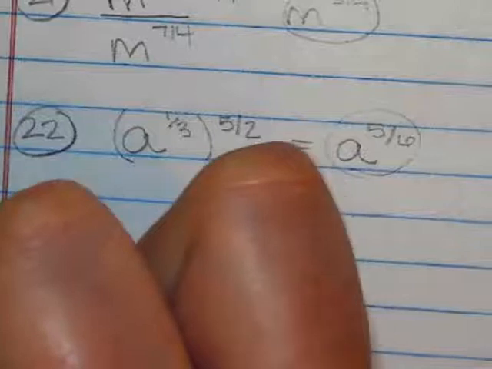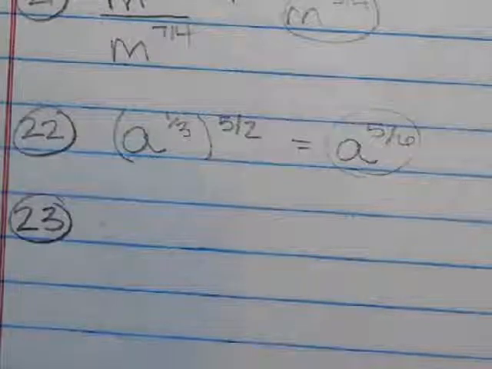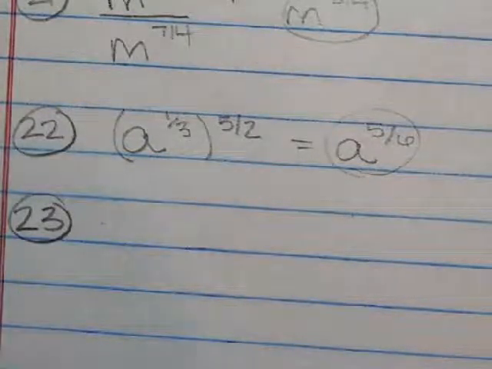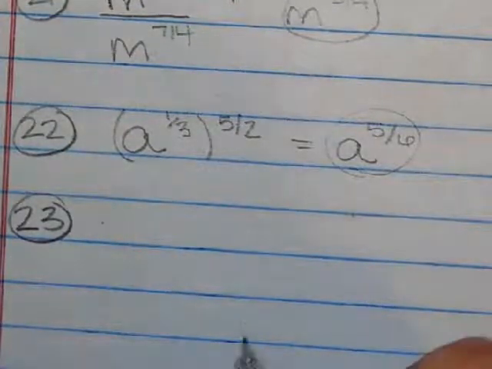Okay, there's a few more exponential rules that we're getting to here. All right. 8x squared to the 2/3. 8x squared to the 2/3.